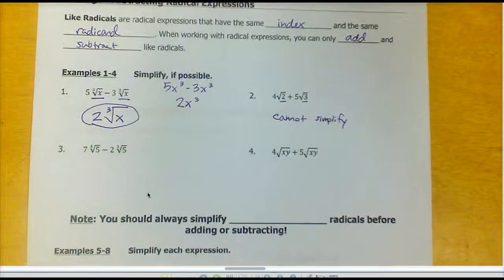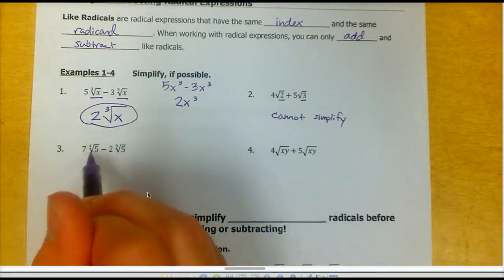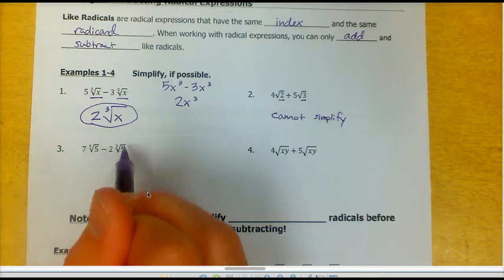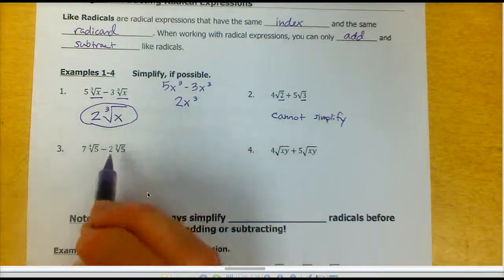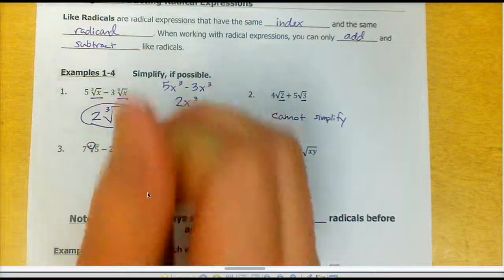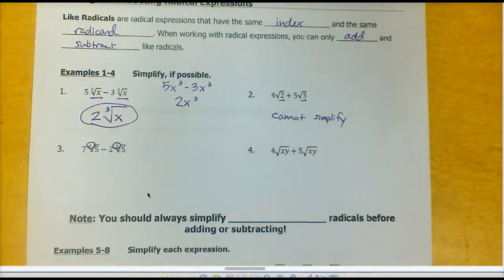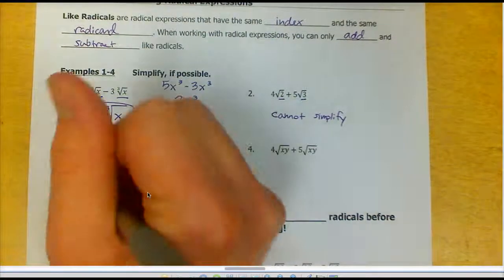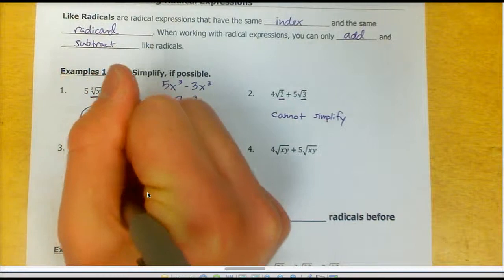Okay, number 3, we have 7 times the fourth root of 5 minus 2 times the cubed root of 5. The radicand is the same on both, but this time I have an index of 4 here and an index of 3 here. You cannot combine radicals that have different indexes. So this one also is a cannot simplify.